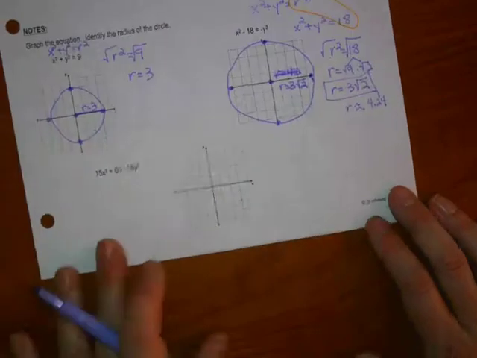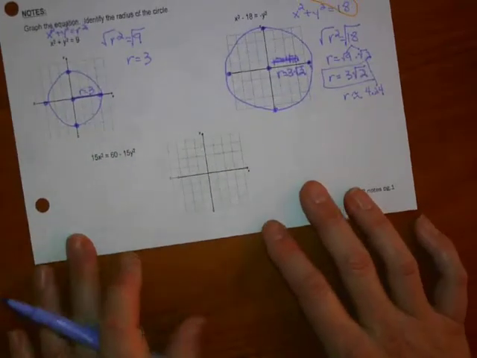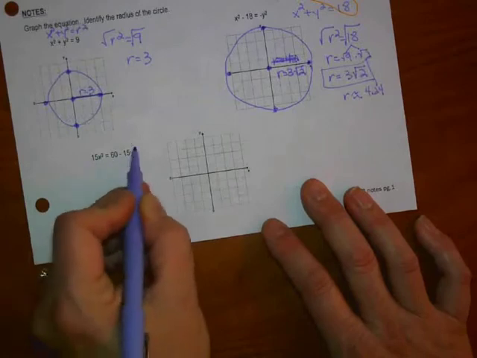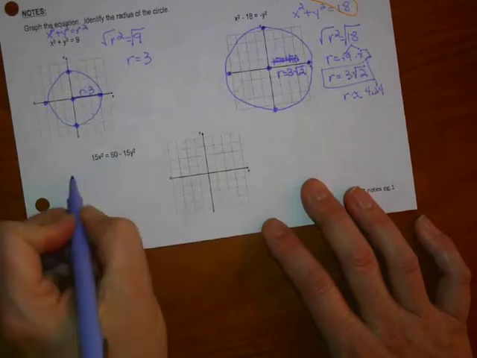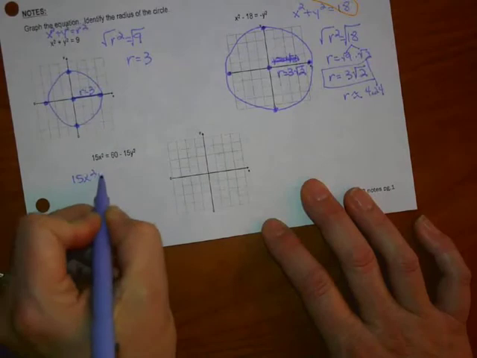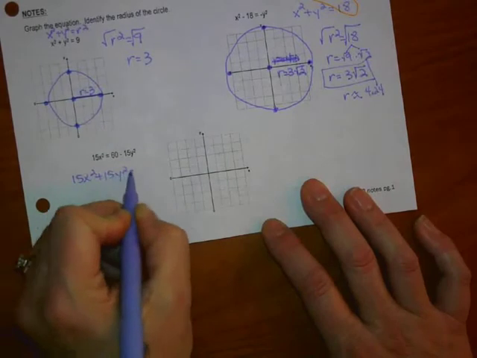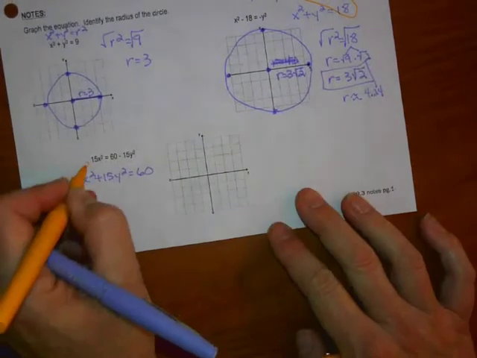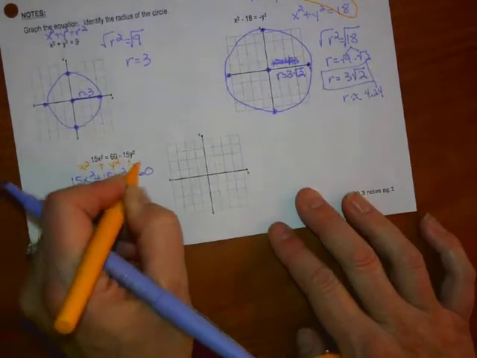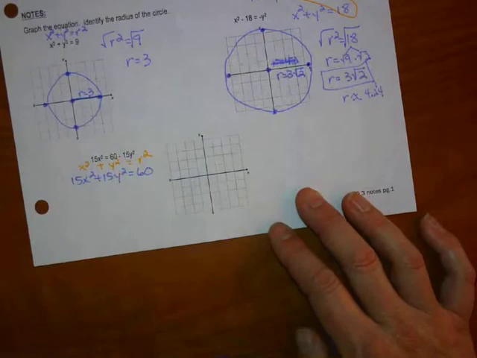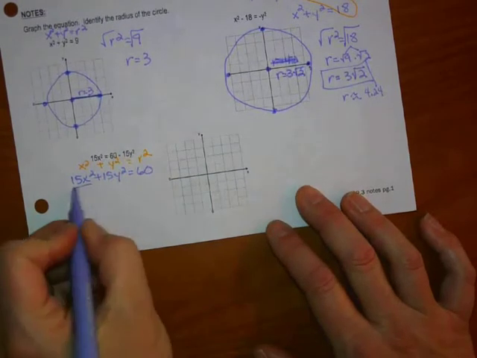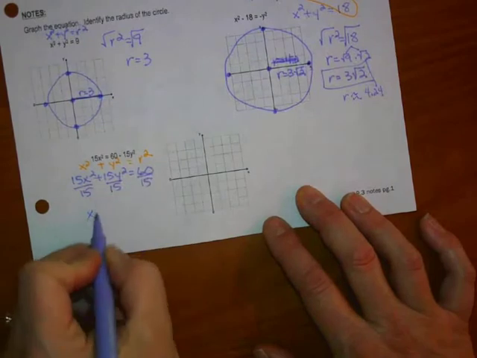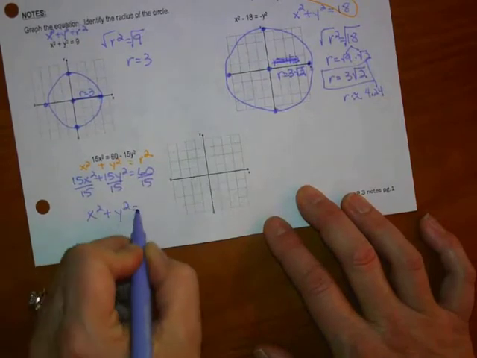All right, let's look at one more example using that equation. So this isn't quite in the right form either, so I'm going to add 15y squared to both sides, and I get this. Okay, now if I look at that, I can get rid of a 15. Everything can be divided by 15. And then I will have what I'm looking for.